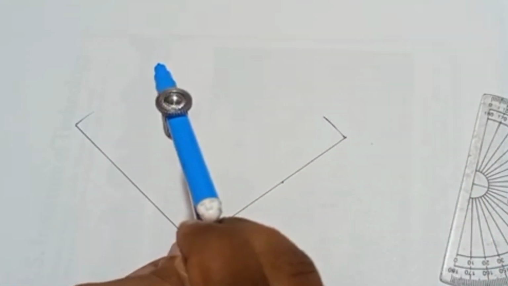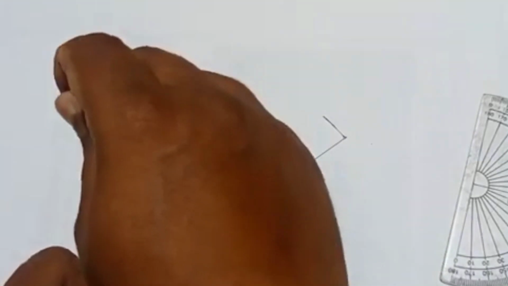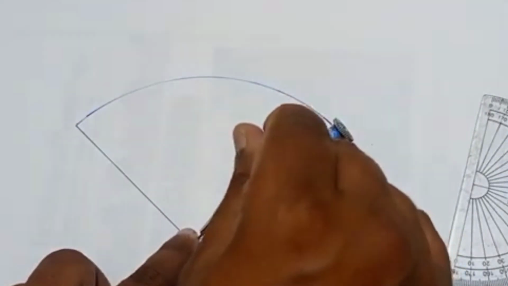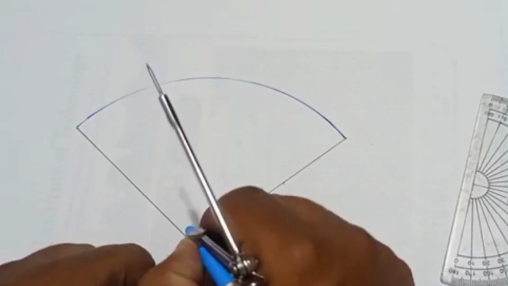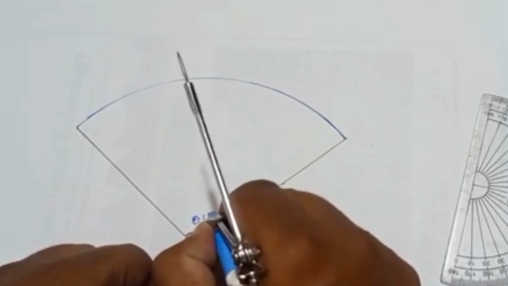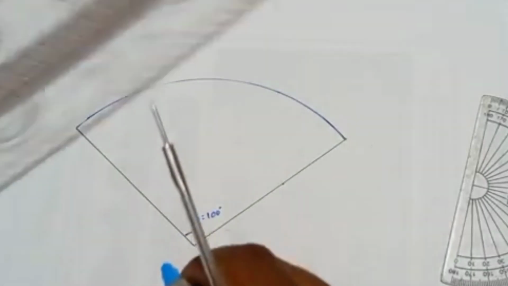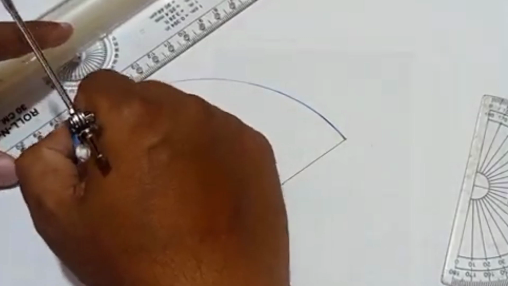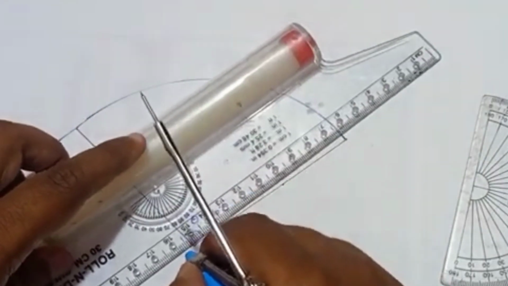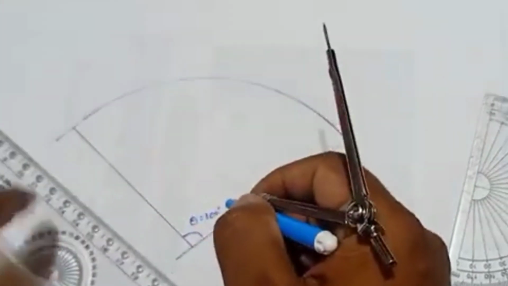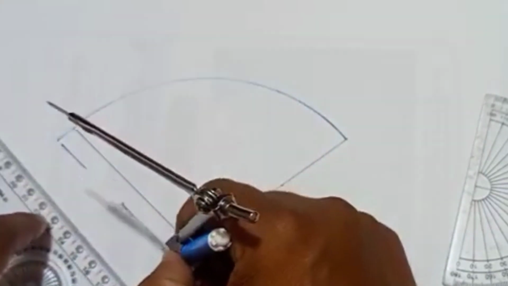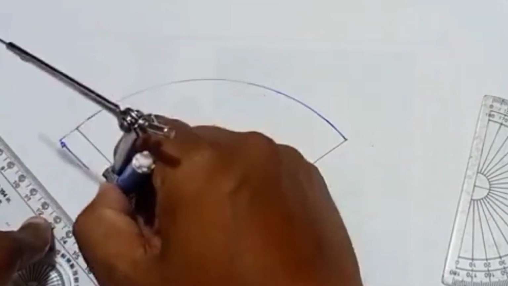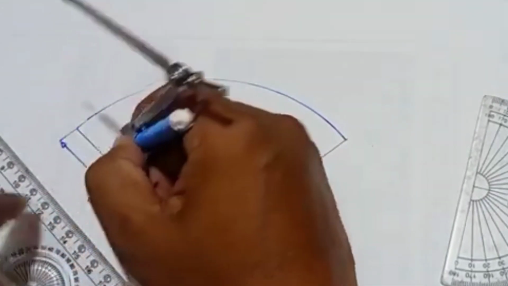So I'll complete this arc. It is exactly having an angle of theta equal to 100, which we found out, and this capital R, to show that it is of length capital R, 90 mm.